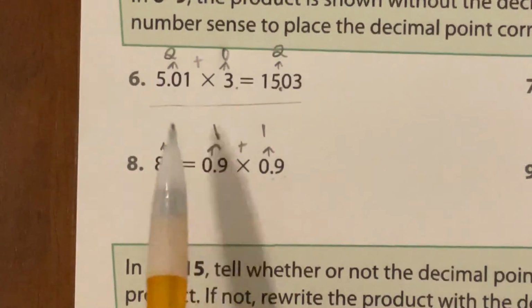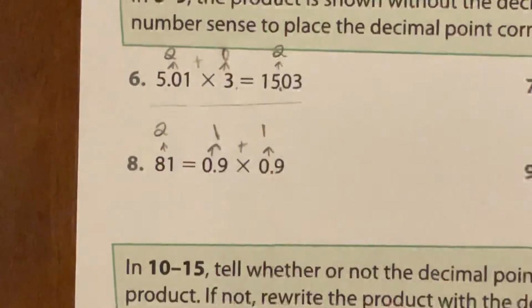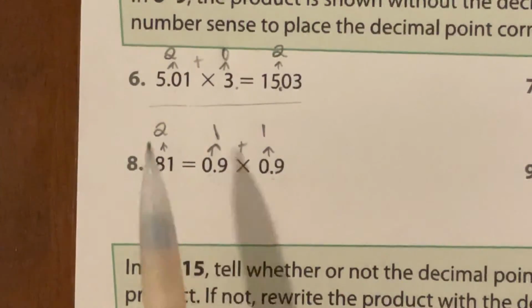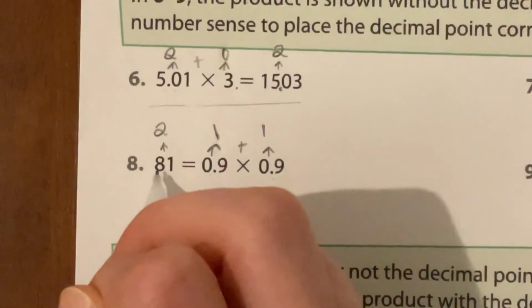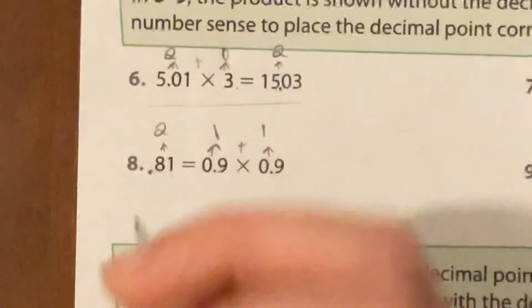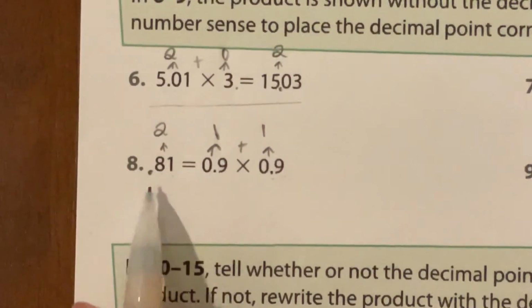1 plus 1 is 2. So I'm supposed to have 2 digits after the decimal point to the right. So I only have 2 digits, 1, 2, so my decimal point is going to have to go in between, or before it, right? 0.81, but here's the deal.